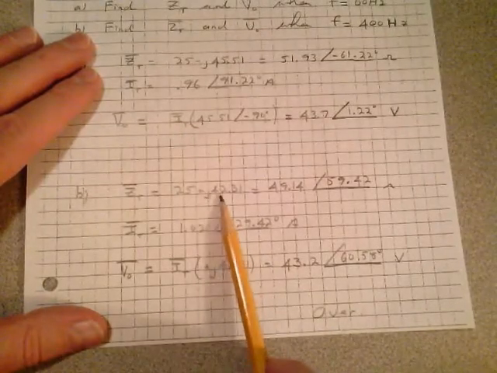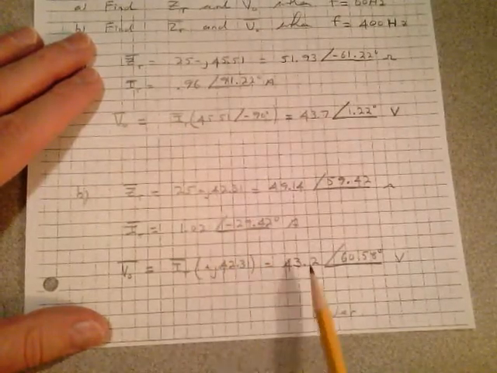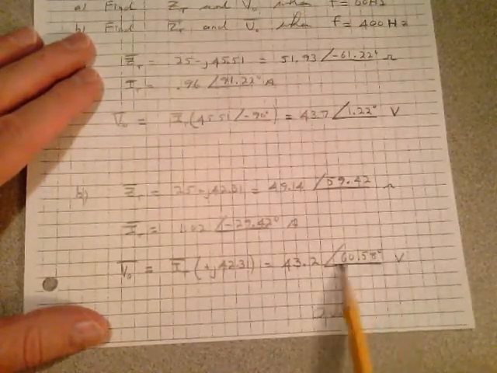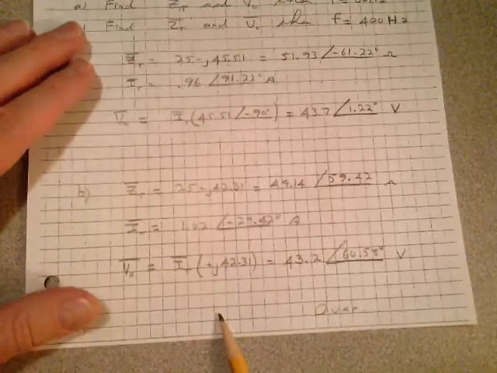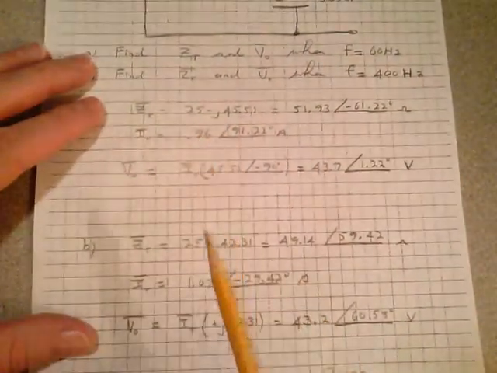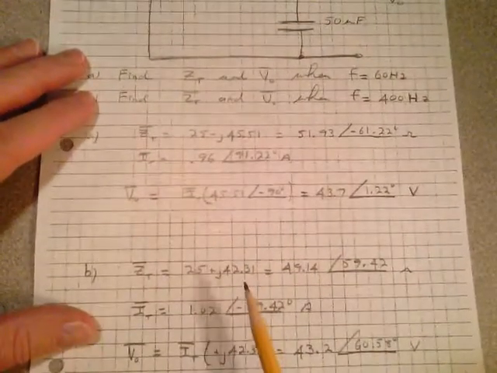It's that plus j42.31, which is equal to 43.2 at an angle of 60.58 degrees. That's in volts. Now notice I could have found the output voltage another way in both cases here, and you might want to look at this and make the calculation. I can use the voltage divider rule.